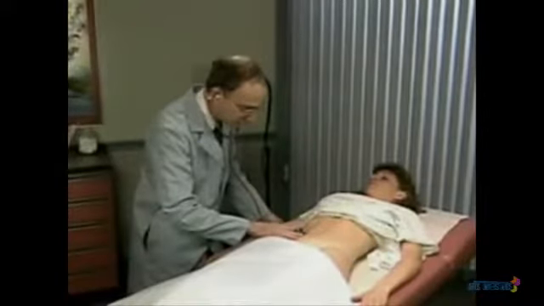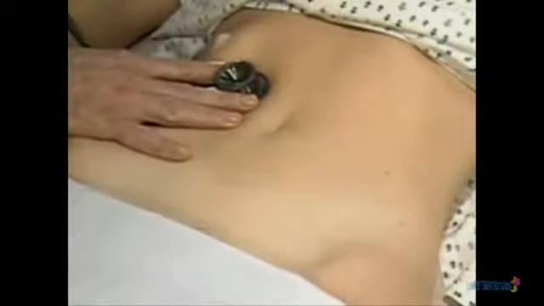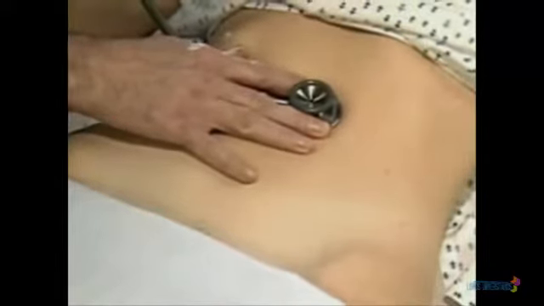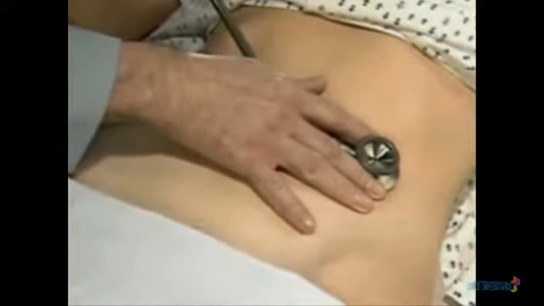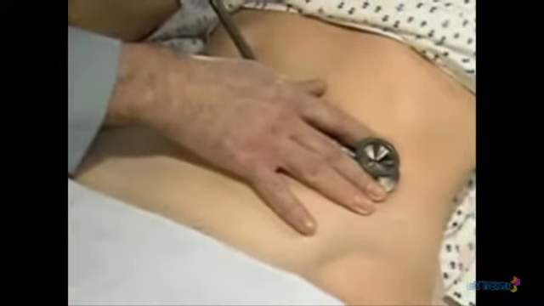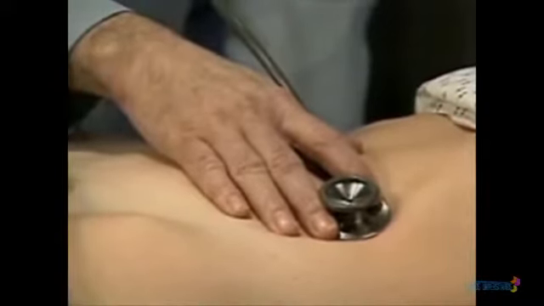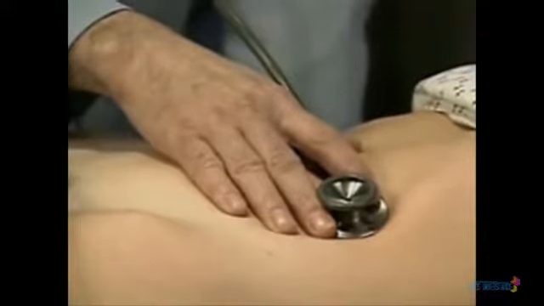If the patient has hypertension, listen for bruits over the right renal artery, aorta, and left renal artery. If present, a bruit would sound like this. In a patient with hypertension, a bruit raises suspicion of renal artery stenosis, but most bruits have other causes.